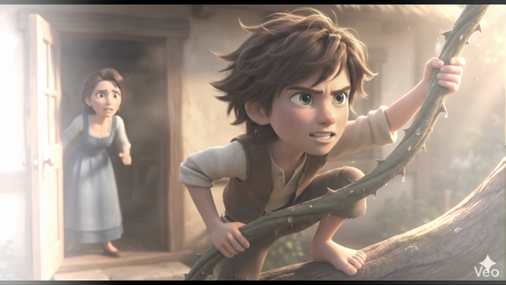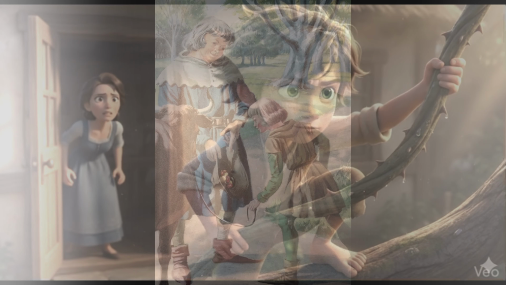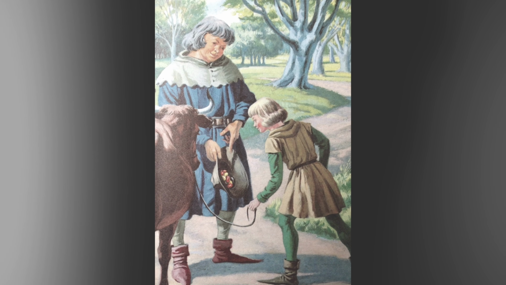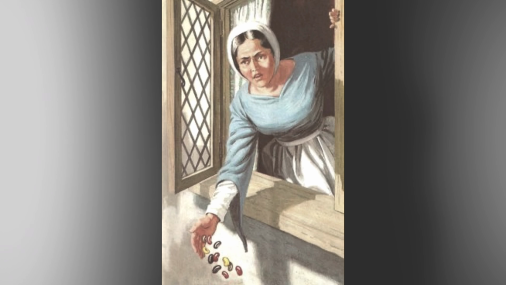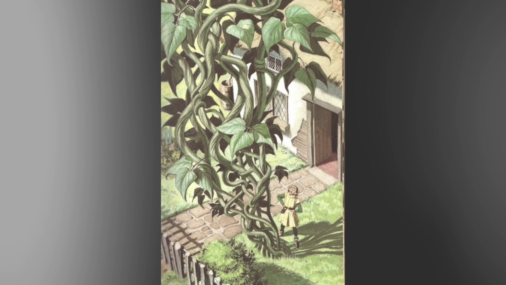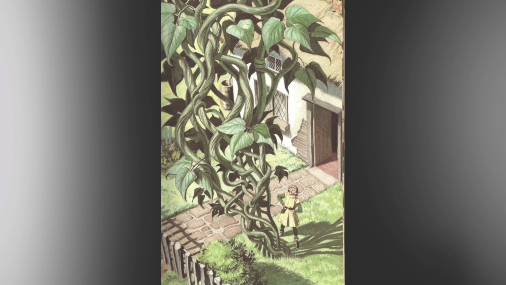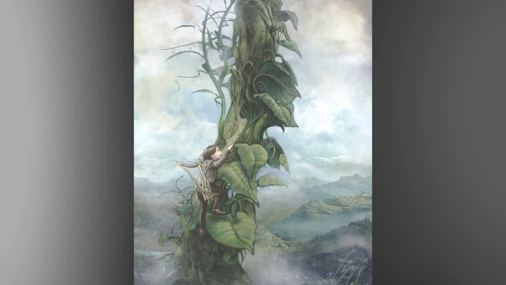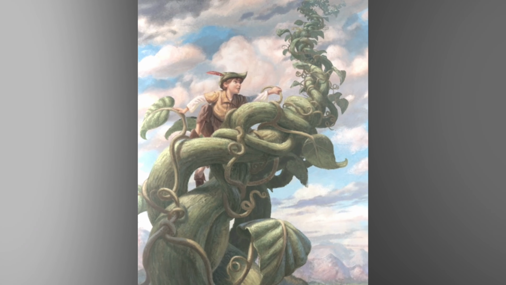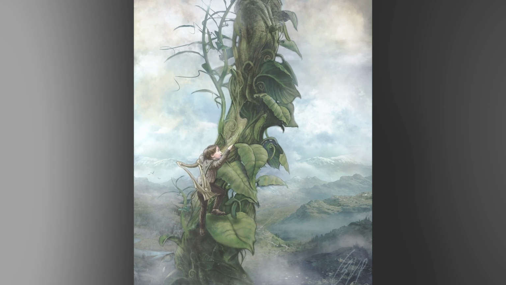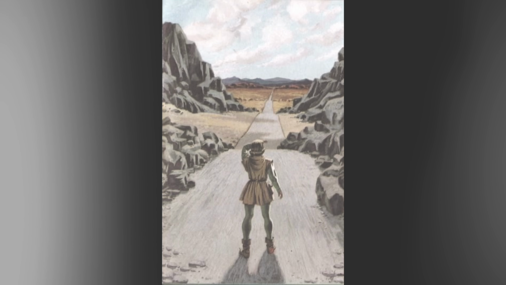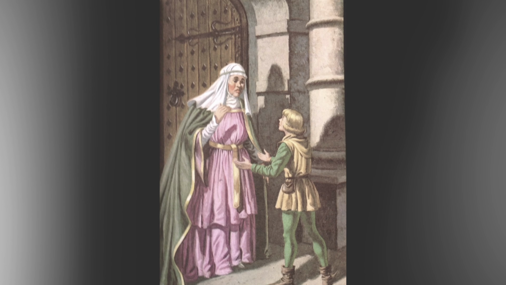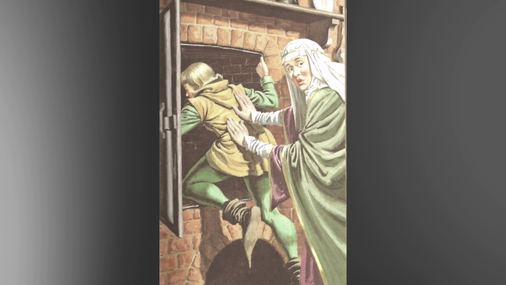Motivation and purpose. Jack, in the Joseph Jacobs version, is driven by the need to survive and eventually a desire for riches. He repeatedly climbs the beanstalk to steal from the giant. David, however, faces Goliath because the giant is taunting the armies of the living God. His goal is not personal wealth, but to remove a threat to his nation and to honor his faith.